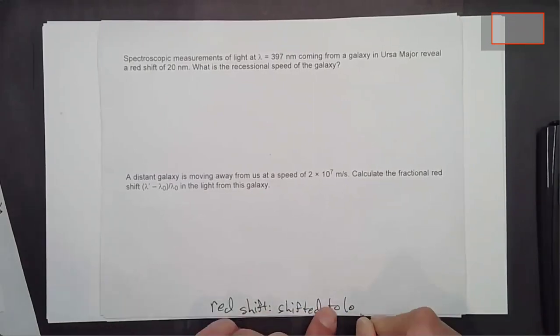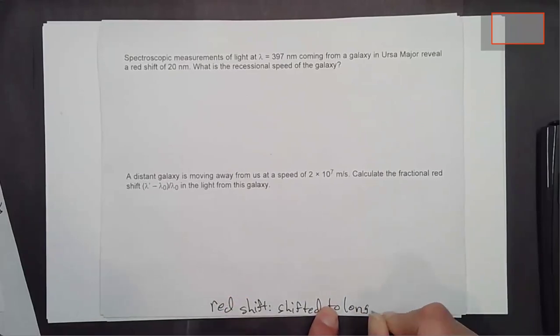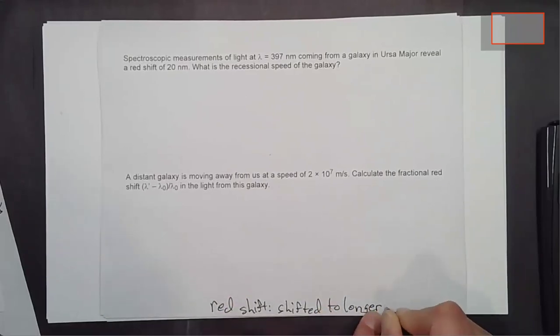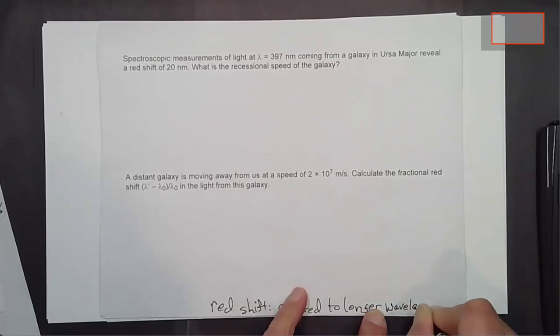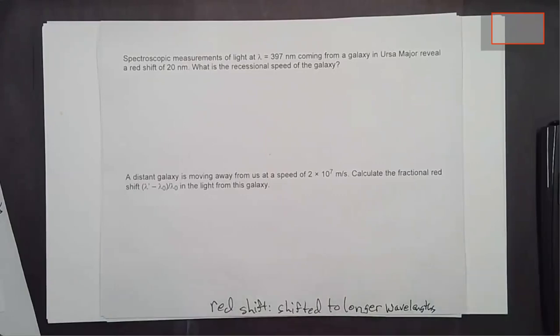And I think that's the only one we're going to run into in these example problems. As long as you remember it's shifted to longer wavelengths, it's okay. Blue shift is something shifted to shorter wavelengths.